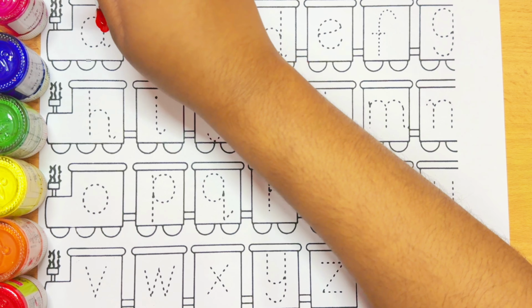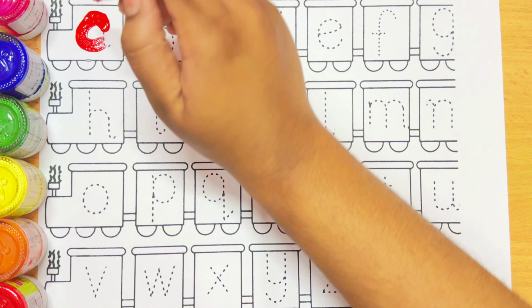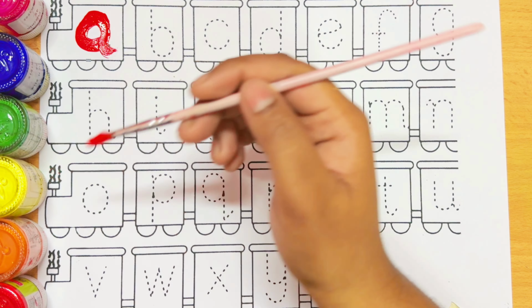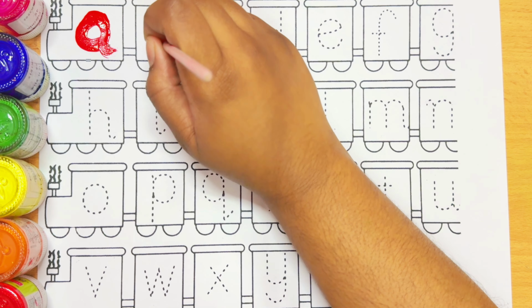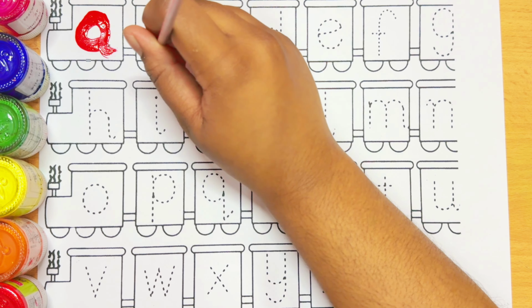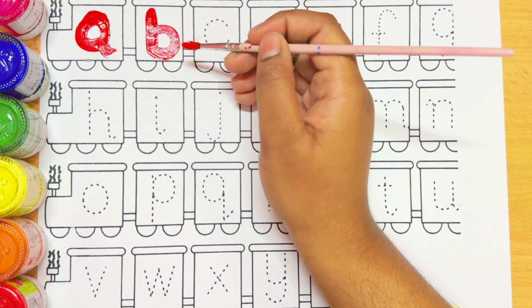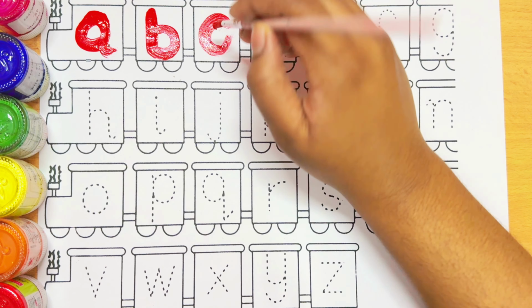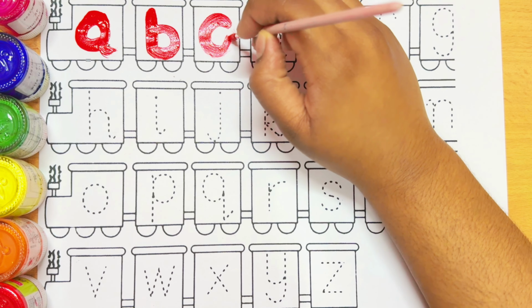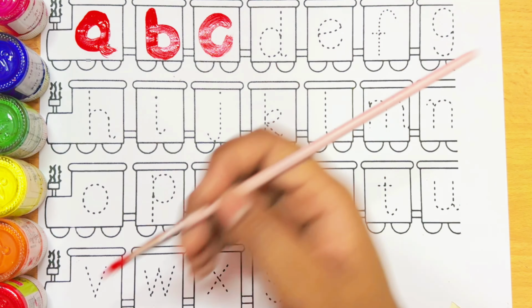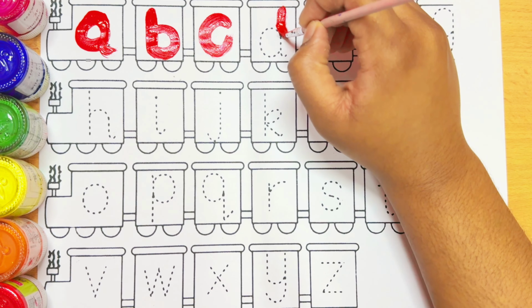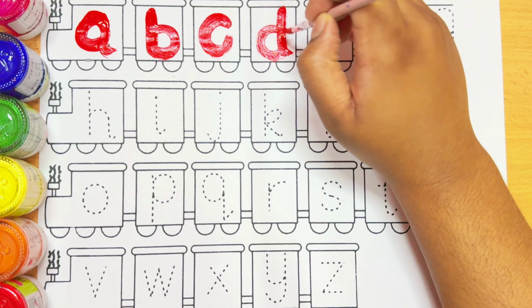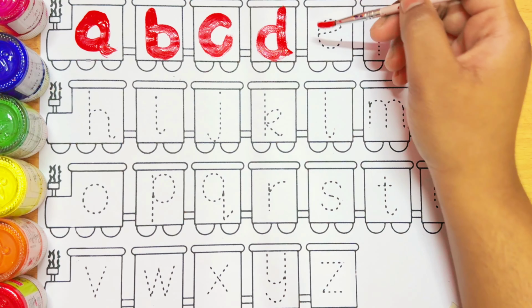A for apple. A for avocado. B for bun. B for ball. C for candy. C for carpet. D for donut. D for dolphin.